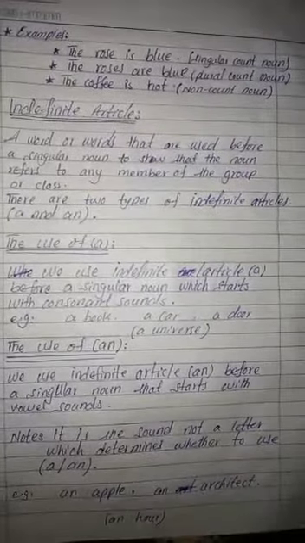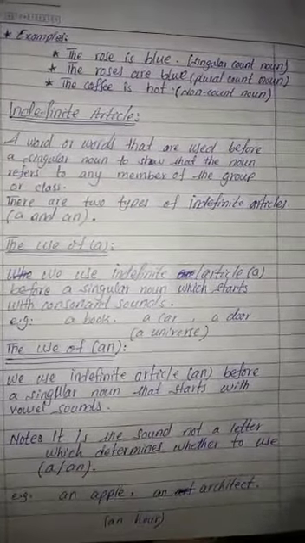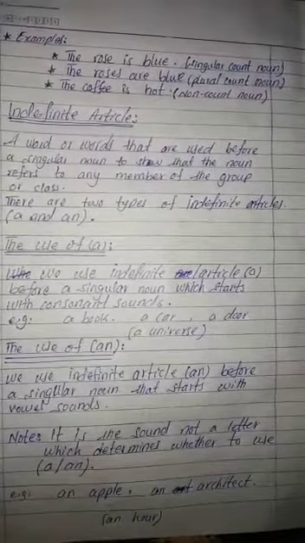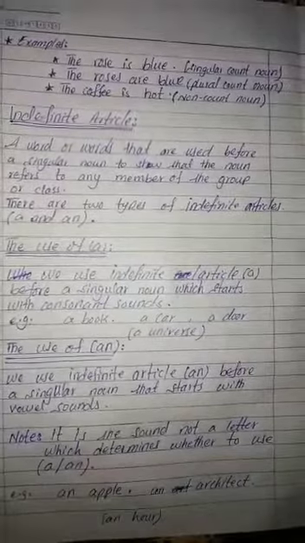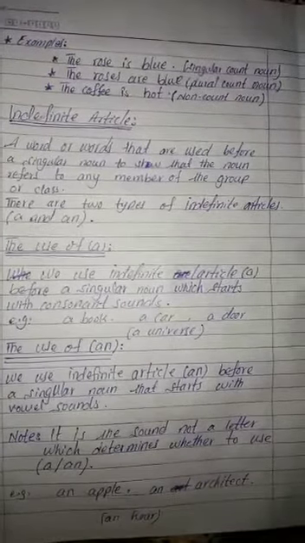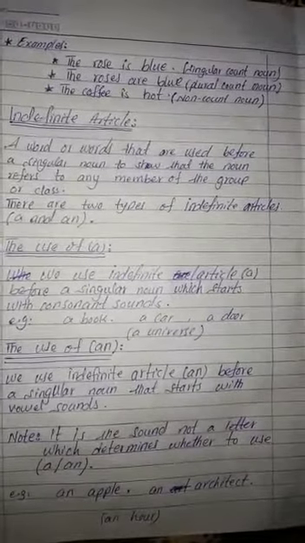Okay, now come to the use of an. We use the indefinite article an before a singular noun that starts with a vowel sound. And after that, there is a small note. I already told you about that. It is the sound, not the letter, which determines whether to use a or an.